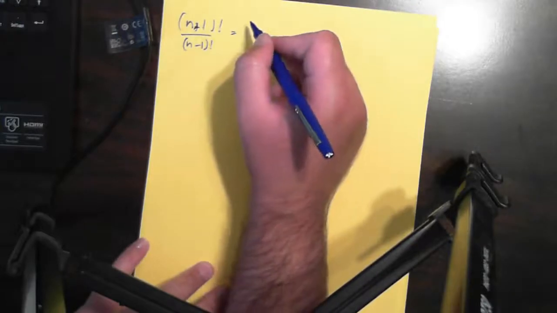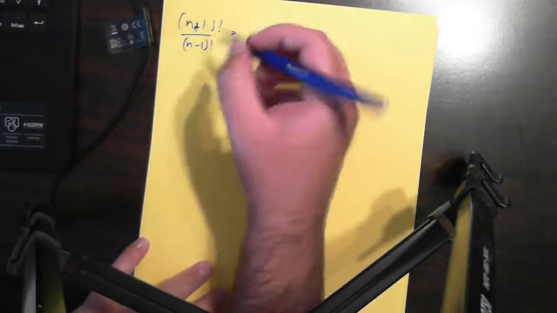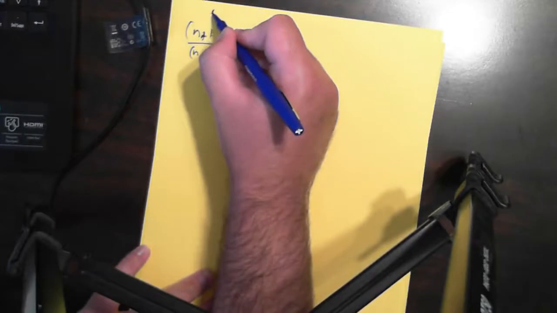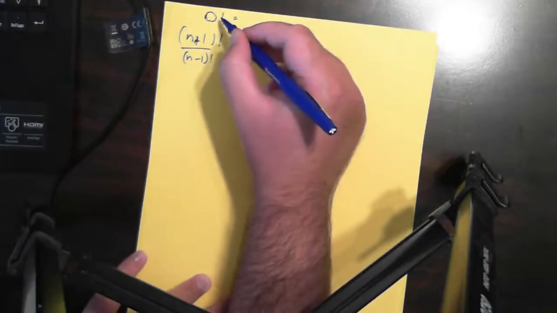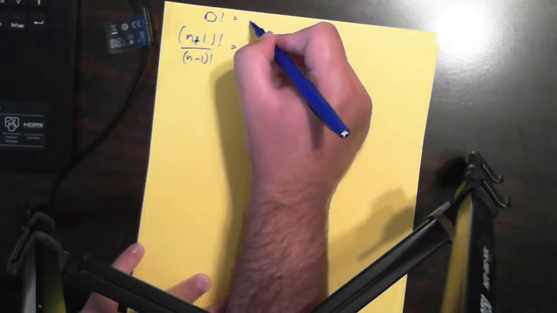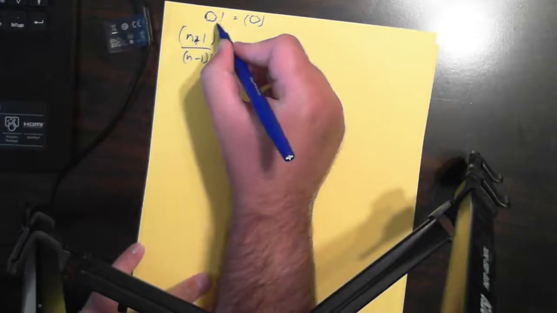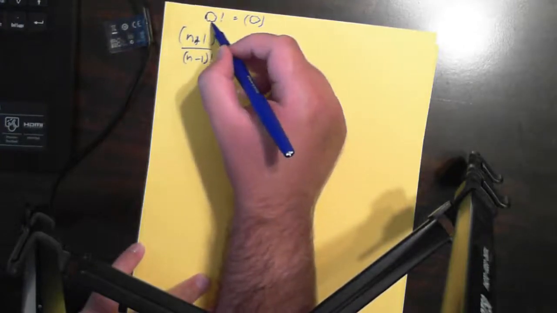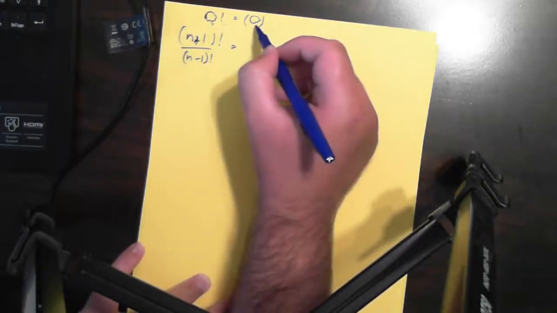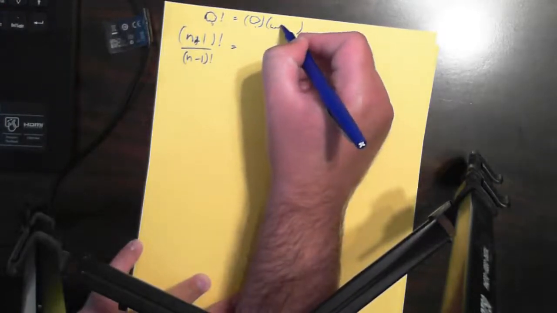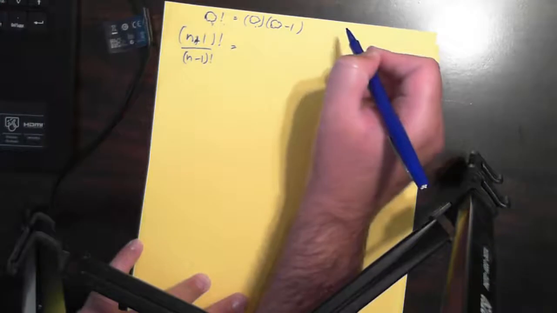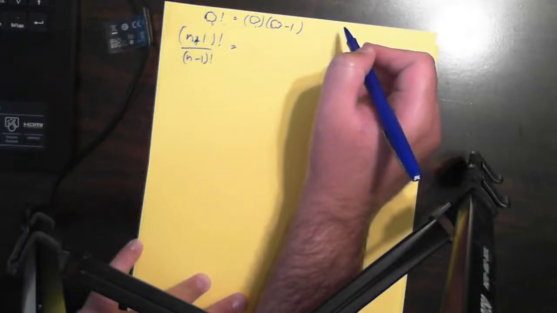So n plus 1 factorial, well, remember, the definition of anything factorial is whatever it is, you keep multiplying down until you get to 1, right? So whatever's in this cloud here, factorial, is the first term that you're multiplying. The second term would be whatever's in that cloud and 1 less, okay?